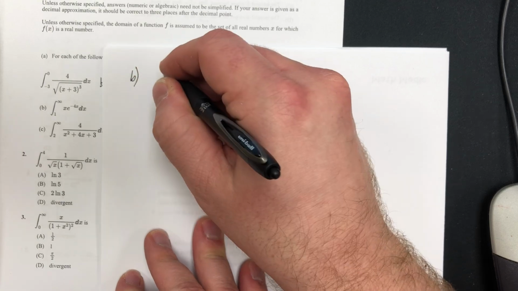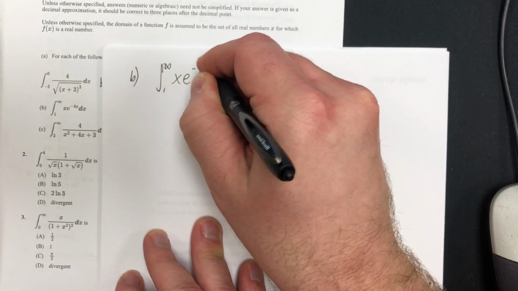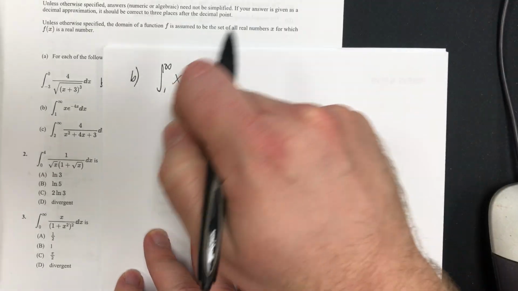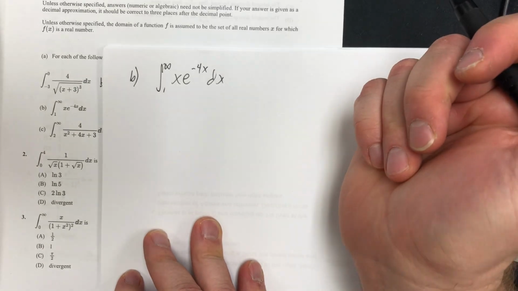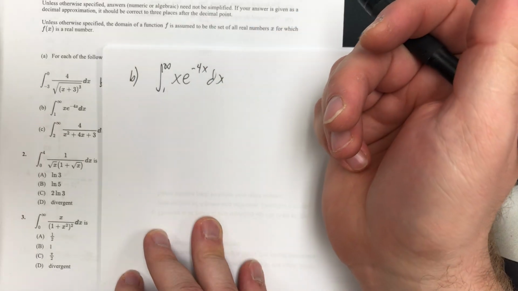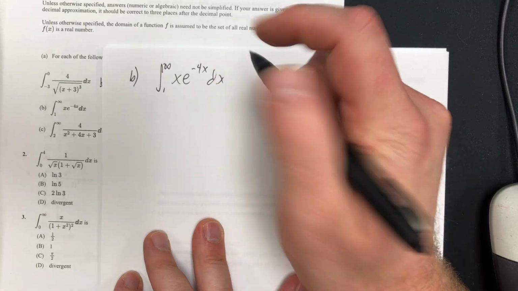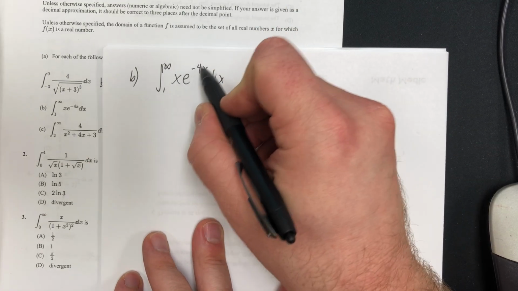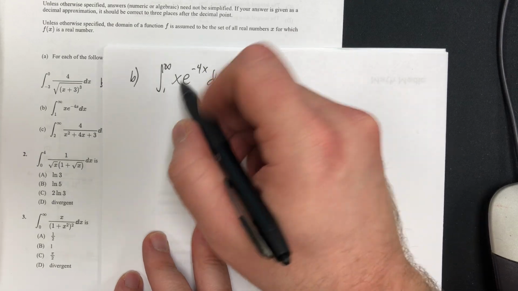B. The integral from 1 to infinity of x e to the -4x dx. Okay, we got two choices. When I see this kind of thing, is this u substitution or is it parts? And that's the kind of thing you're gonna have to figure out. This is u substitution, nope, sorry. The derivative of the exponent here is not the number up front. It's not u sub, it's parts.